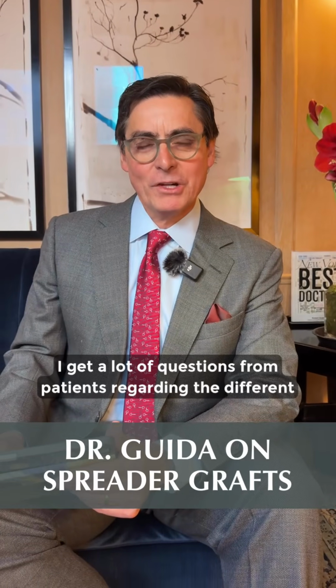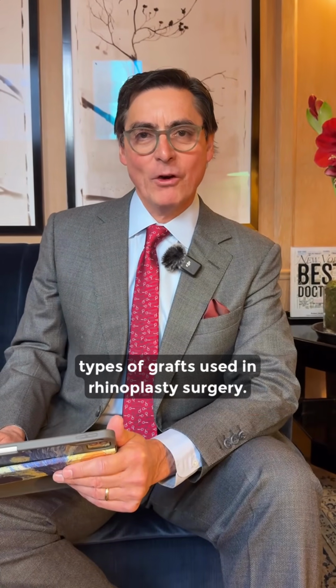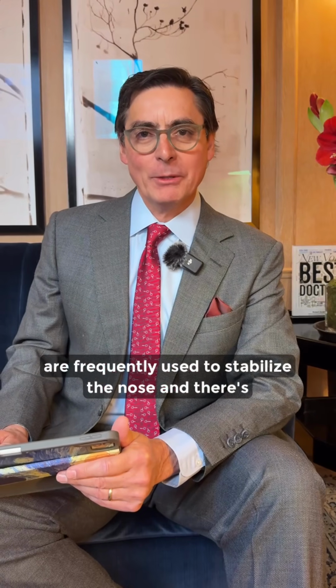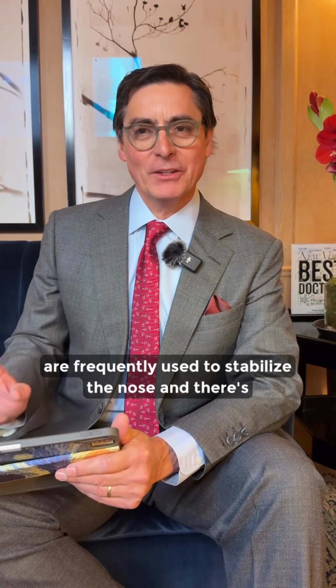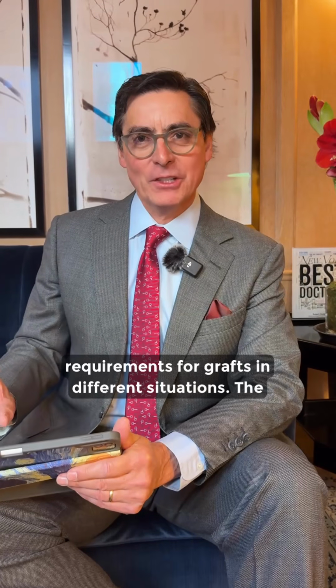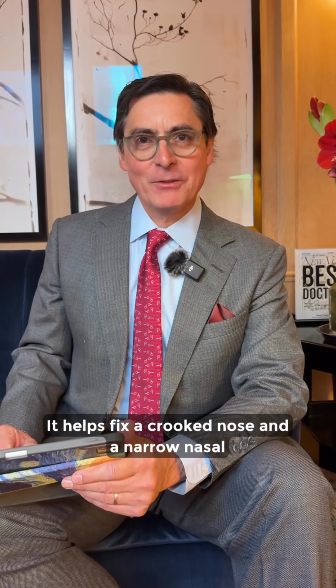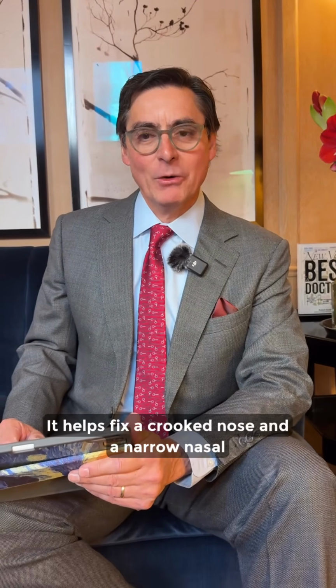Hi, I get a lot of questions from patients regarding the different types of grafts used in rhinoplasty surgery. Cartilage grafts are frequently used to stabilize the nose, and there are requirements for grafts in different situations. The first graft I'd like to talk about is a spreader graft. It helps fix a crooked nose and a narrow nasal valve.